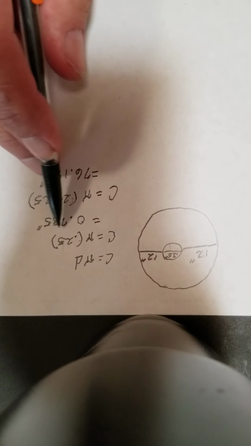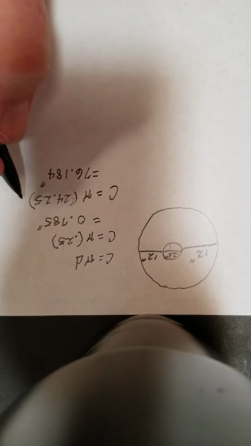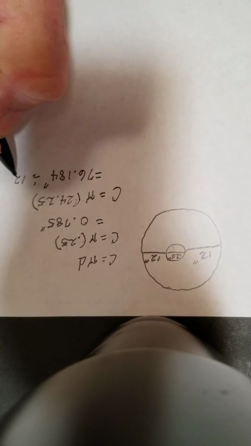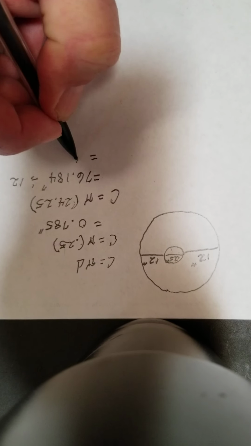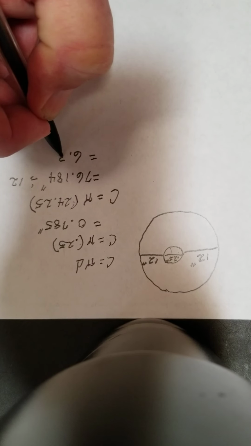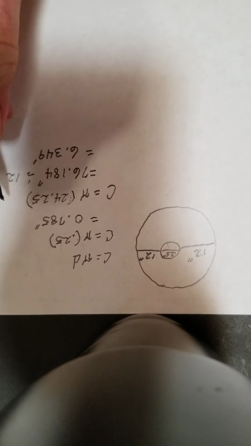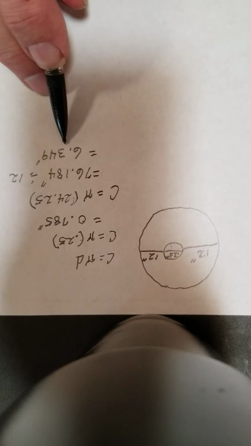All right, and so how many feet is that? Well, to find that out, we just divide by 12. And what we come up with is 6 feet, 0.349. In other words, we're adding a little more than 6 feet.